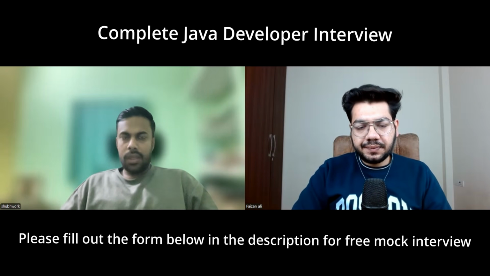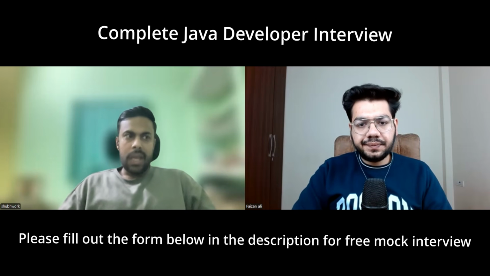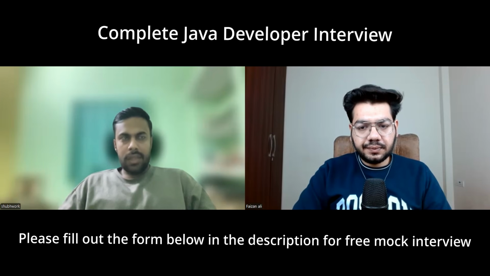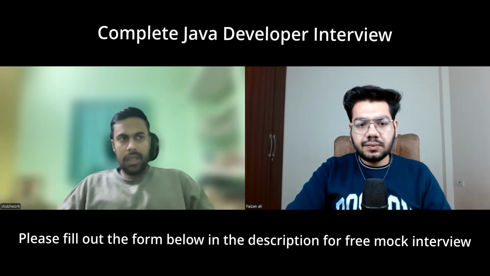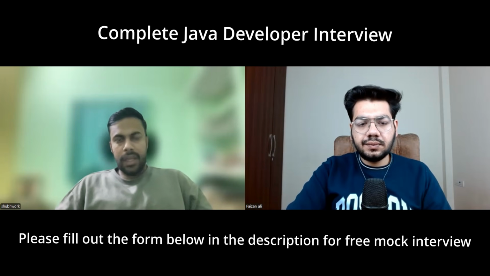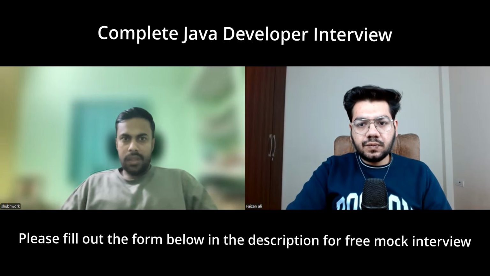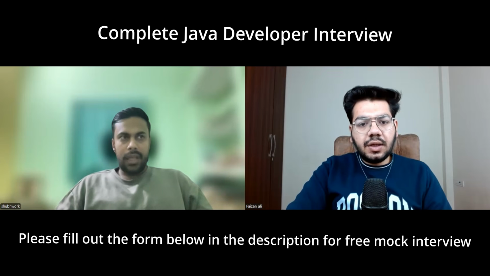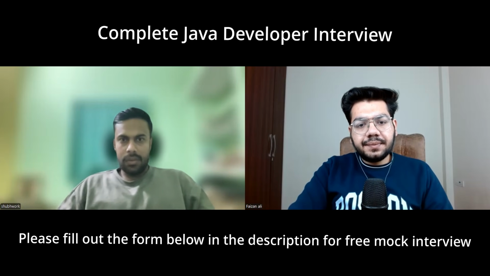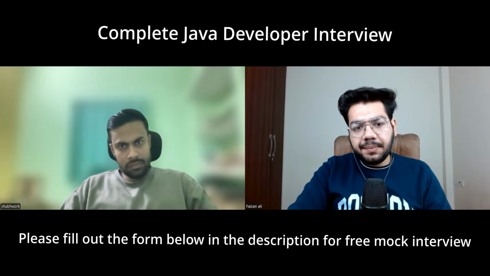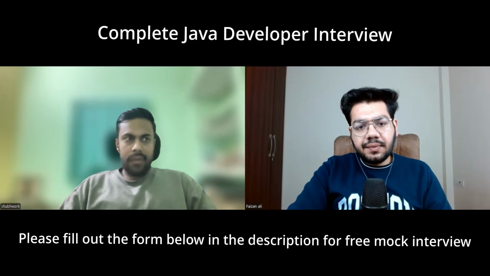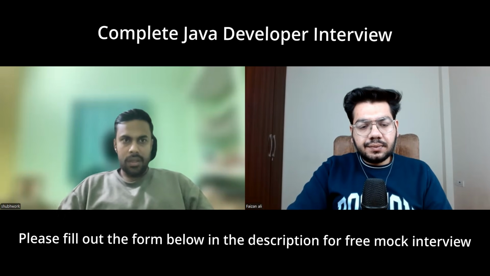What's the difference between hash map and concurrent hash map? Hash map is not thread safe, whereas concurrent hash map is thread safe. Hash map can have null as a key, whereas concurrent hash map cannot. And concurrent hash map uses bucket level locking. Does it lock the entire map? Before Java 8, it used to lock the entire map.